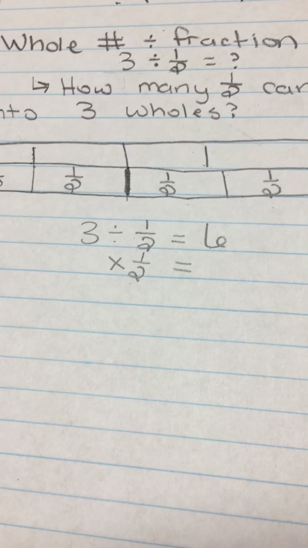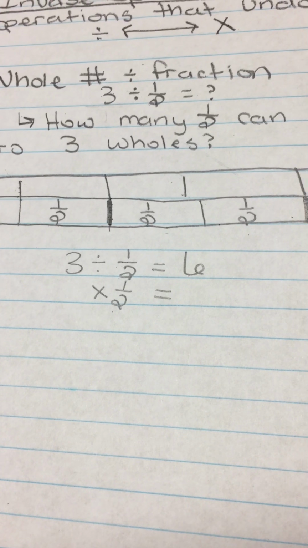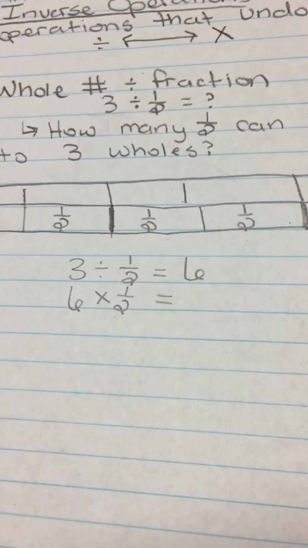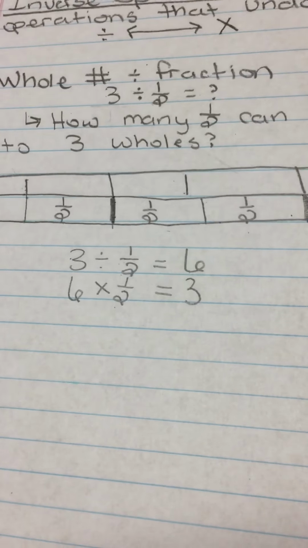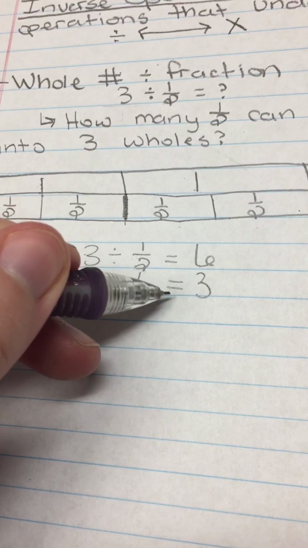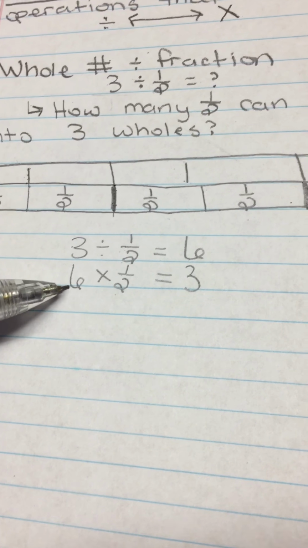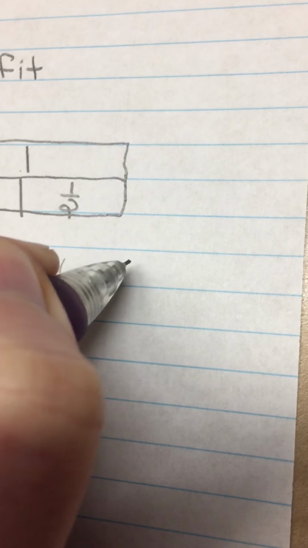And in the first video, I kind of drew an X to show where our numbers are supposed to go. Remember, our answer became our leader, and our leader became our answer. So 6 times 1/2 equals 3. And I can check that. We know how to do multiplication between whole numbers and fractions, right? If I wanted to check that over here real quick, I would take 6 times 1/2.